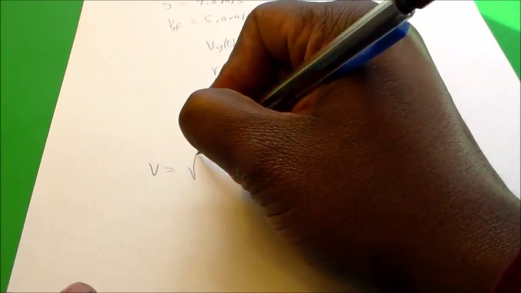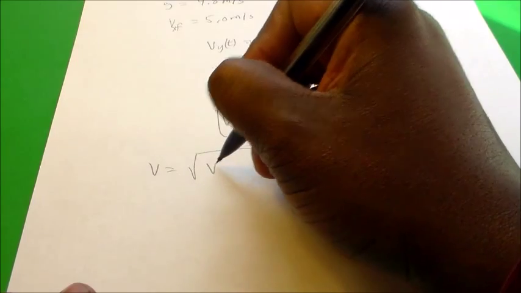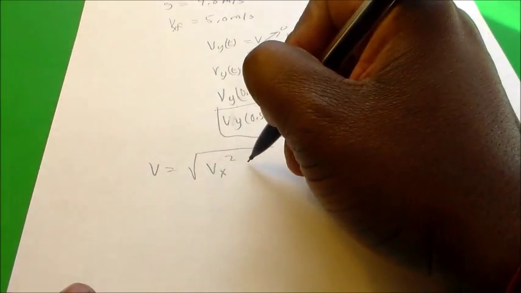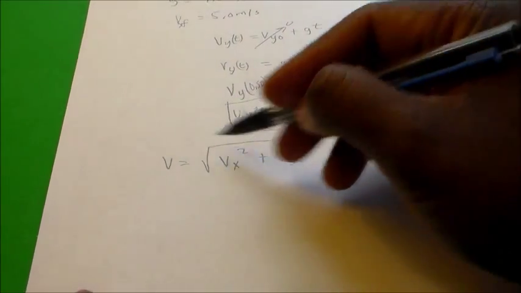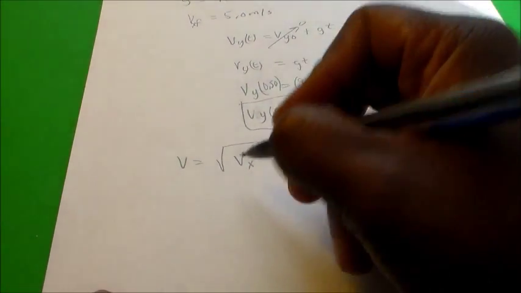We may actually find the velocity of the rider, and that velocity would be equal to the square root of v of x squared plus v of y squared, right? Okay, to find the magnitude.